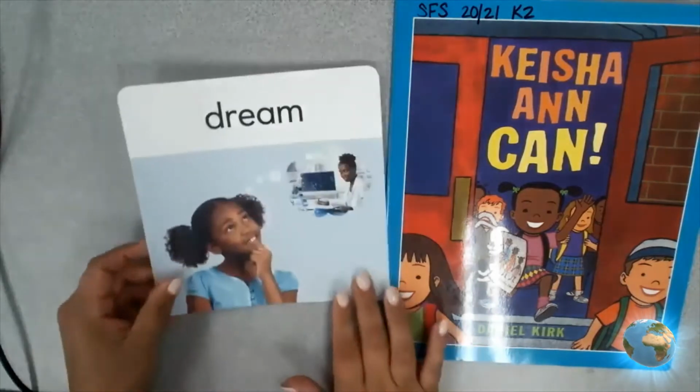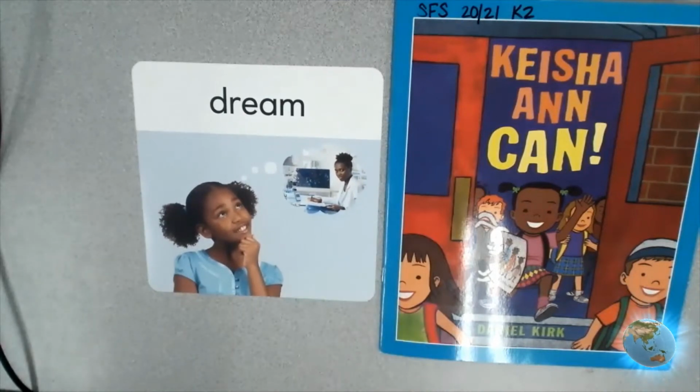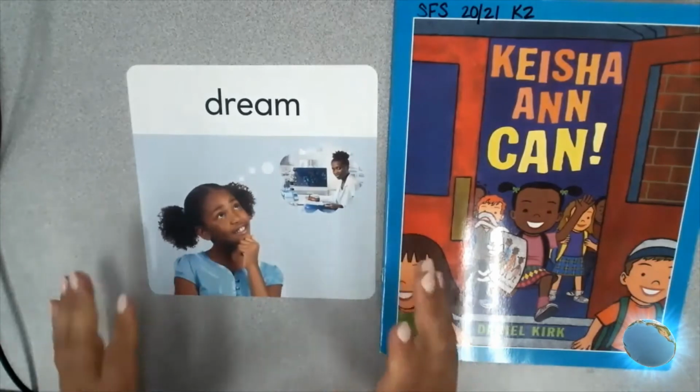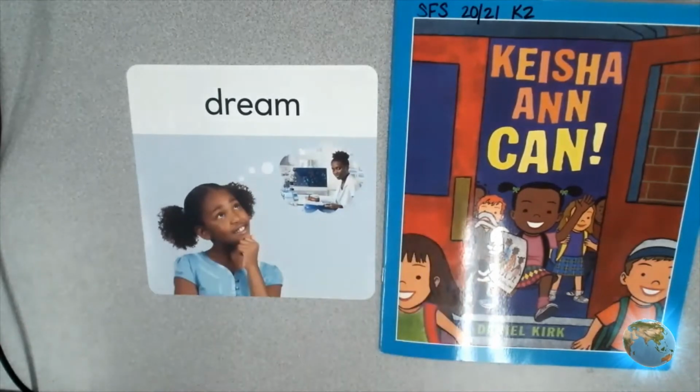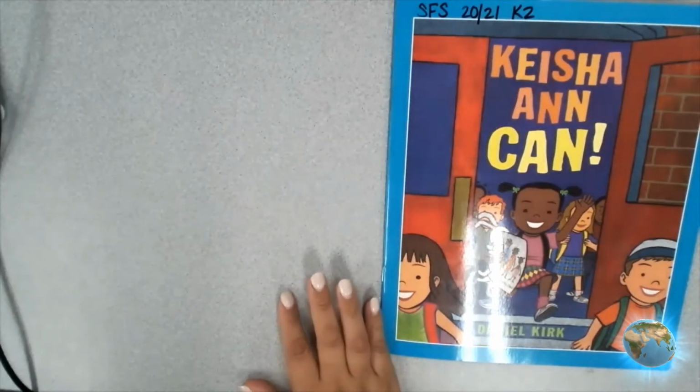Okay, the second word that I have is dream. Can you say dream? Good job. So dream means when you wish or hope for something to happen. So in this case, the little girl is wishing to become a scientist. So I have a question that you can actually answer to someone in your family and say, when I grow up, I want to be a, or I wish, or I dream to become a. So share it with someone in your family, one of your dreams. Let's see.